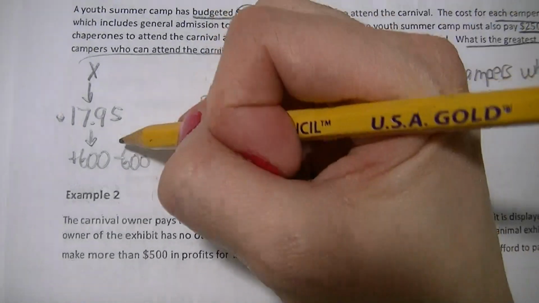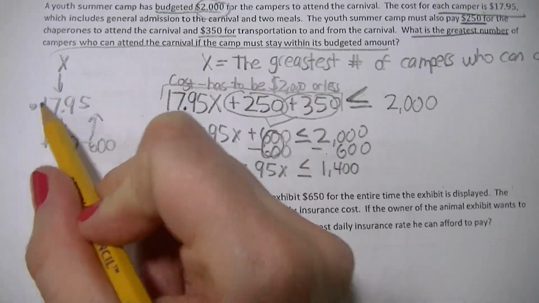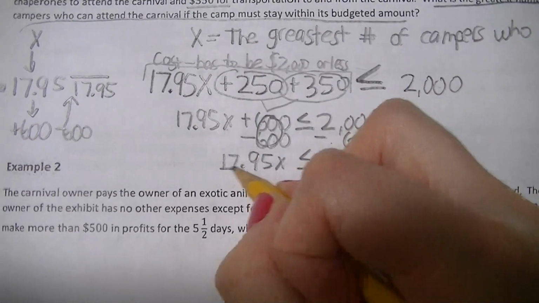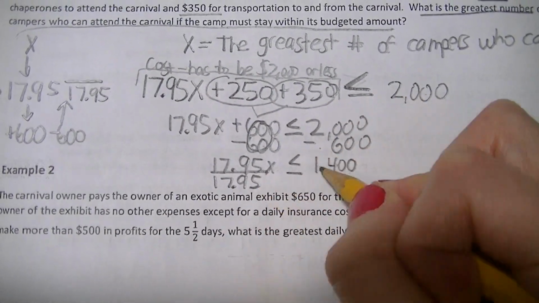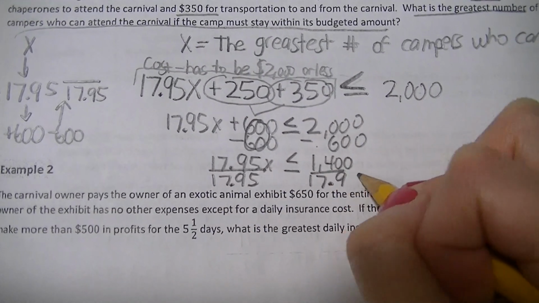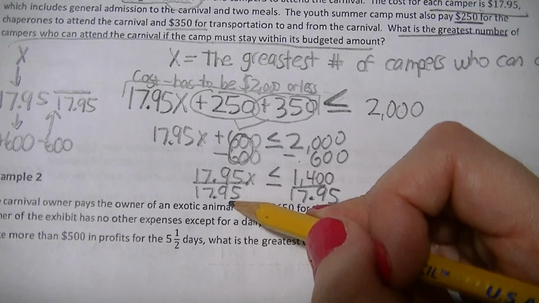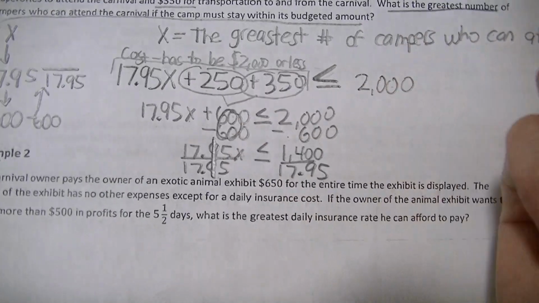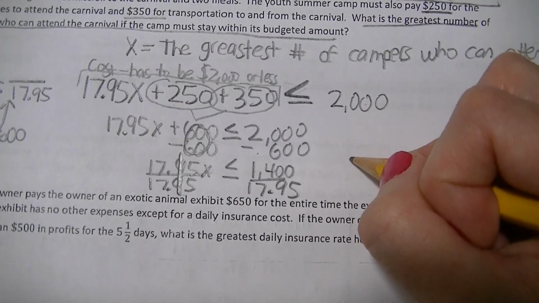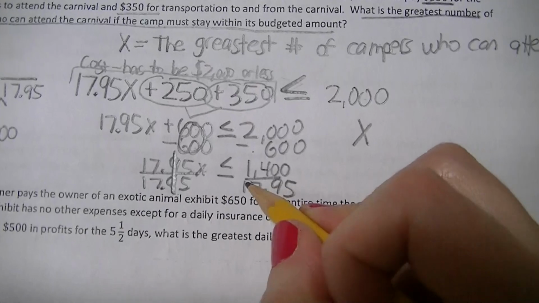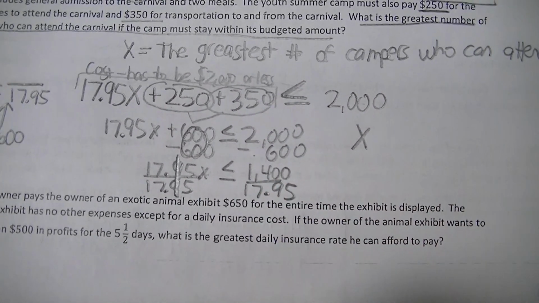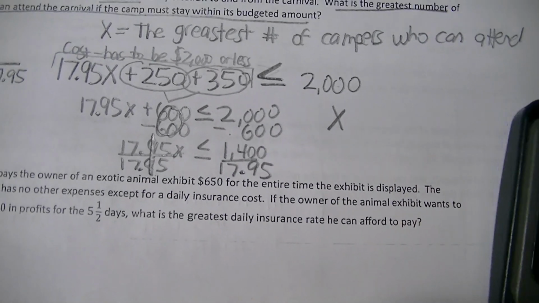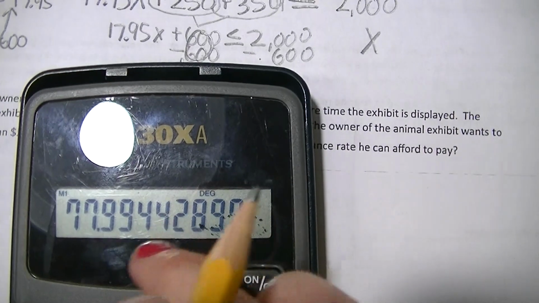Okay, now go ahead and go back up. Inverse operation of multiplying is to divide. So you're going to divide both sides by $17.95. 17 and 95 hundredths divided by 17 and 95 hundredths is 1. 1 times x is 1x, or x. I'm going to write it over here, okay? And 1,400 divided by 17.95. Should probably get that. And I'm just going to round it to the nearest hundredth.